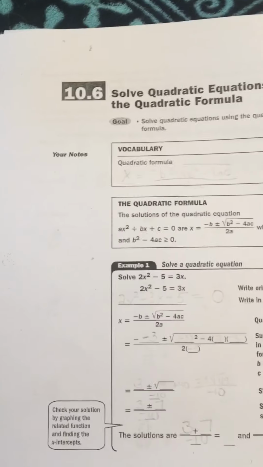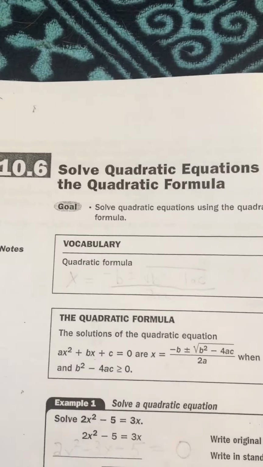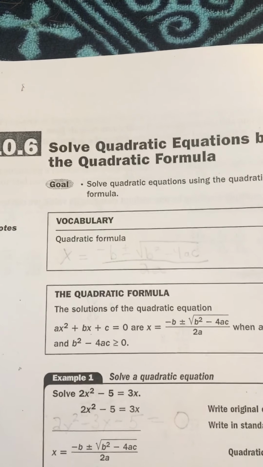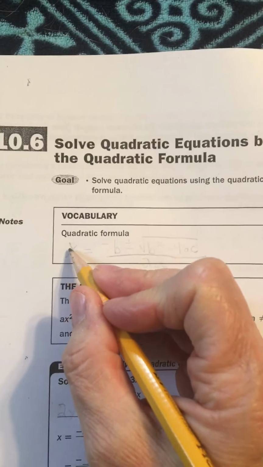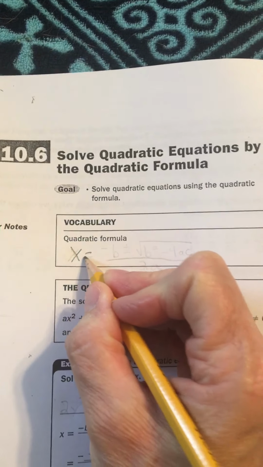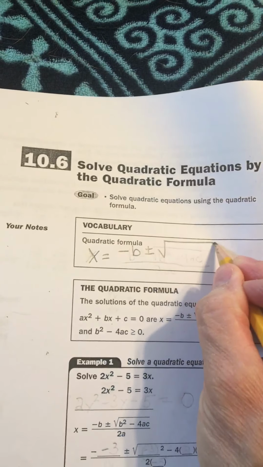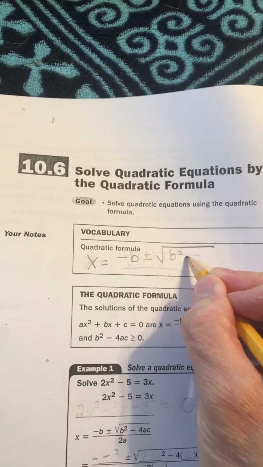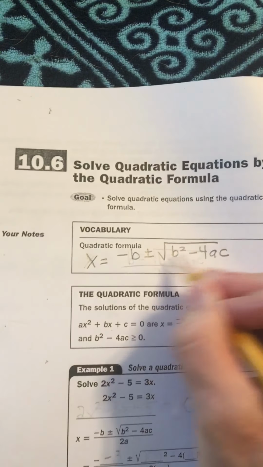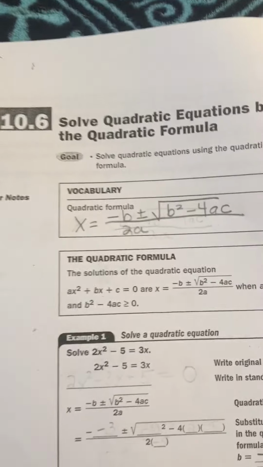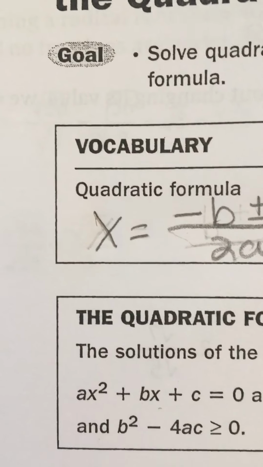Okay, so now we're going to work on page 39, which is in your Chapter 10, Part 2 packet. We're working on 10.6, which is solving quadratic equations using the quadratic formula. So now, the quadratic formula is x equals negative b plus or minus the square root of b squared minus 4ac all over 2a. Now, I want you to look at that, especially the first part.